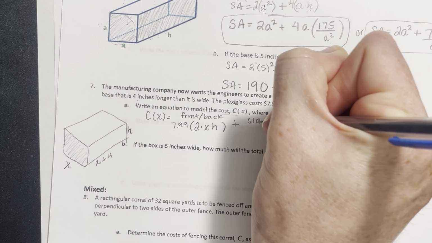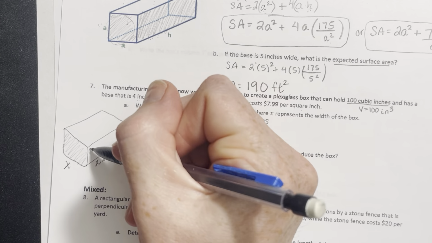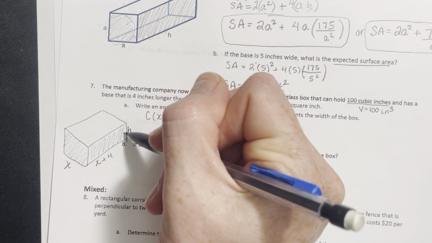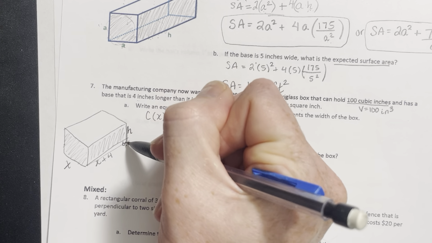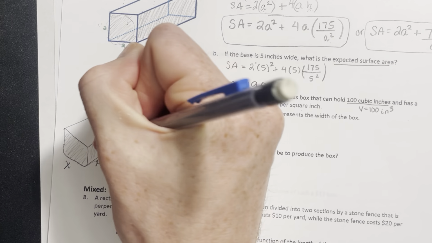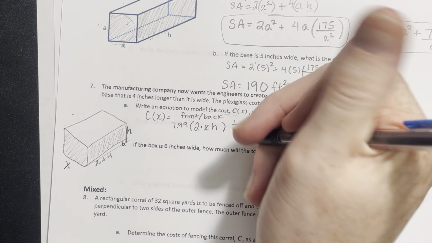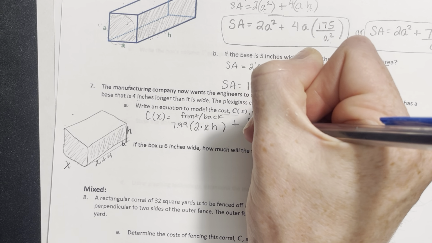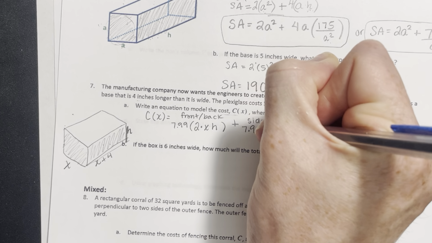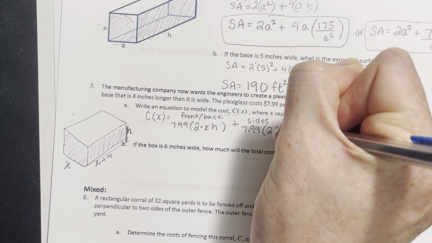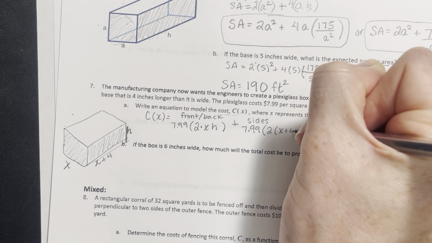So I'm going to look at the sides of this box. That would be x plus 4 by h. And there are two of those, so one here in the front and the back there. All right, that would mean it costs $7.99 for two of these x plus 4 times h's.